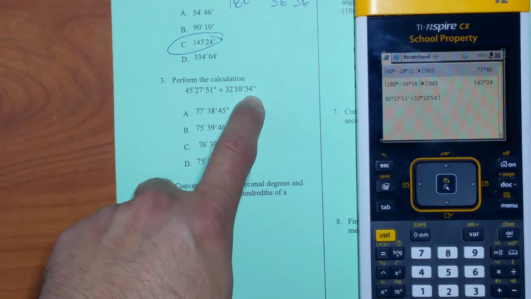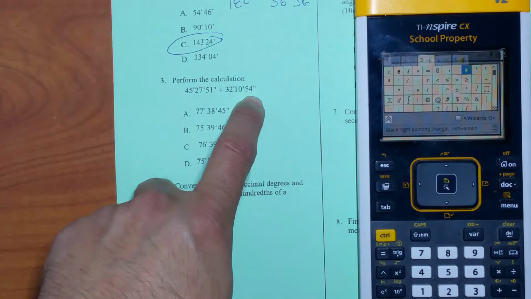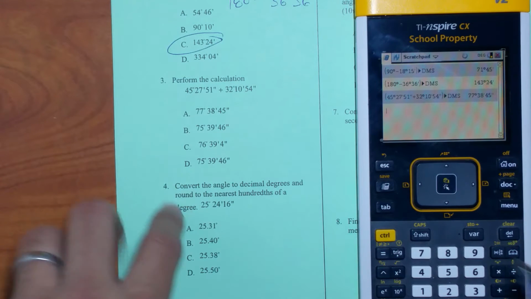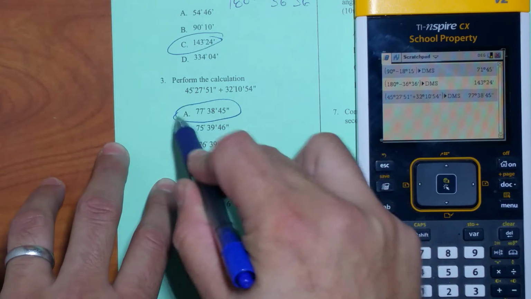Right there, again, degrees, minutes, seconds. Enter: 77, 38, 45. Answer is A.